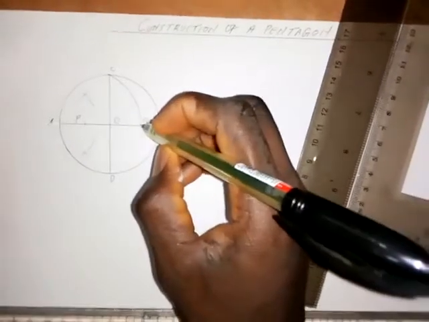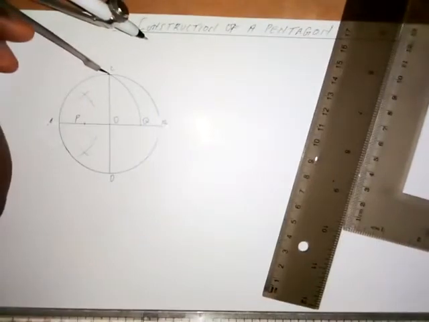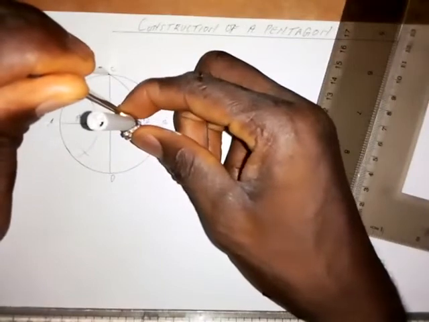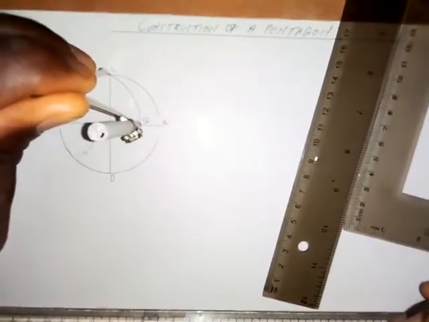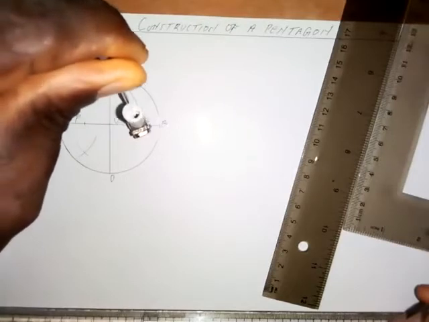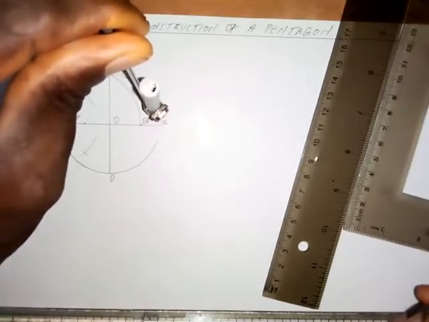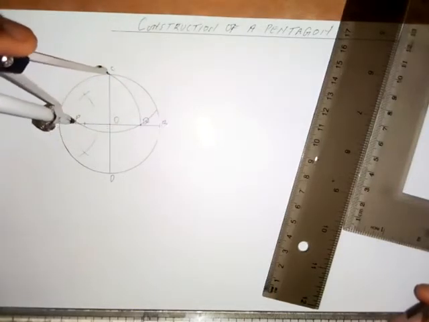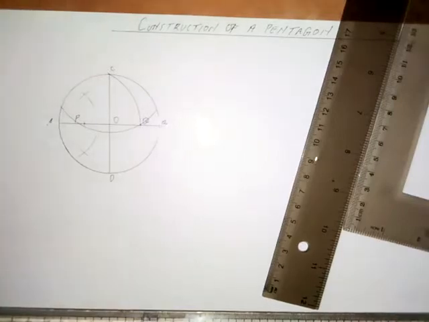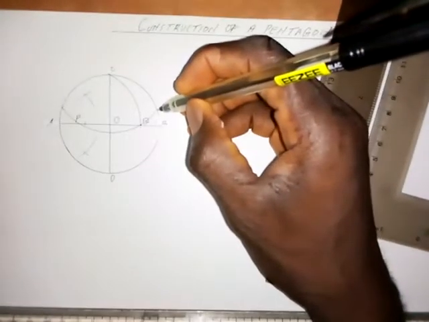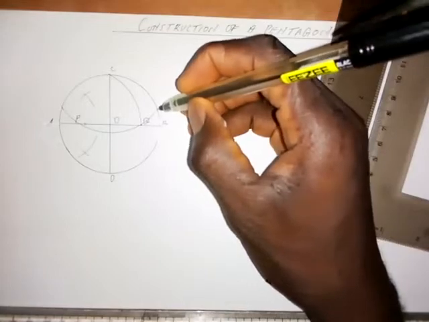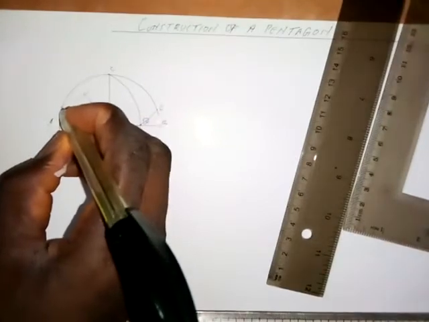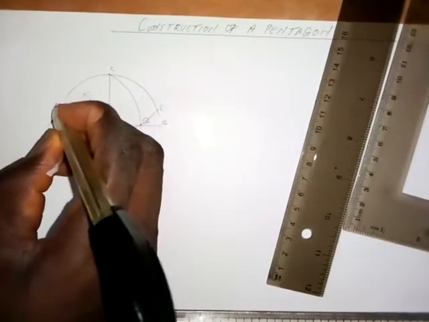Okay, the next thing you are going to do is put your compass at point C and extend to point Q. Then you draw an arc, which goes like this, meeting the circle at this point, and it also goes in this direction, meeting the circle at this point. Let's call this point E, and this point here F.